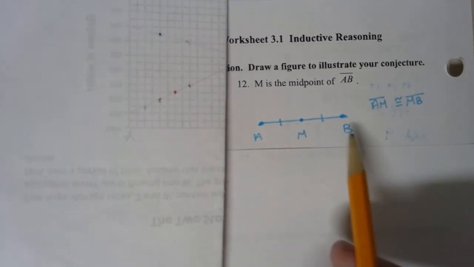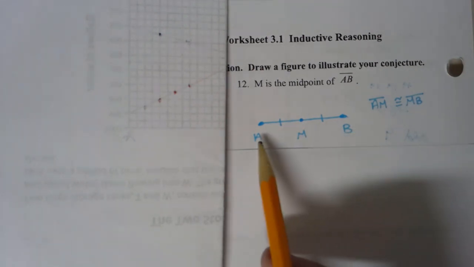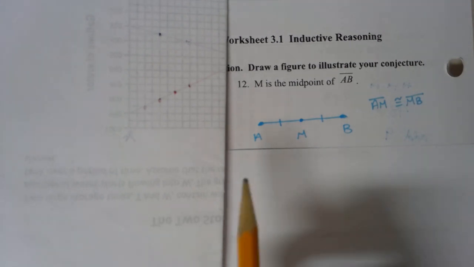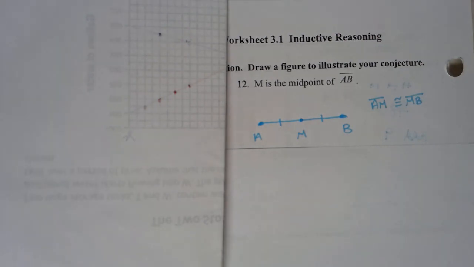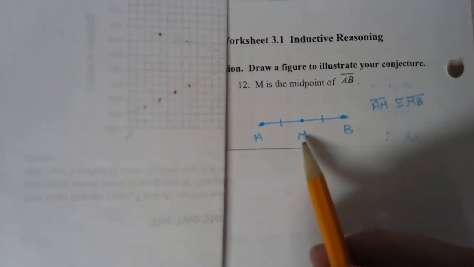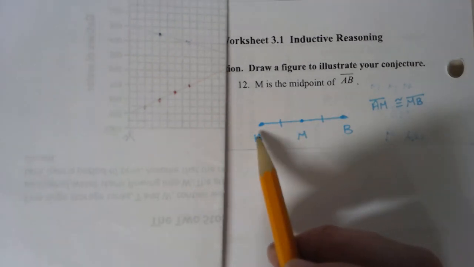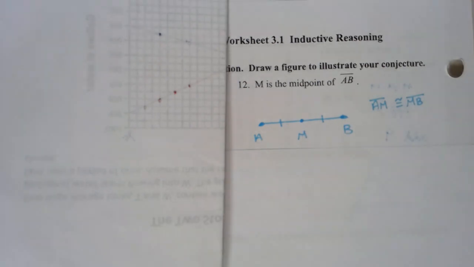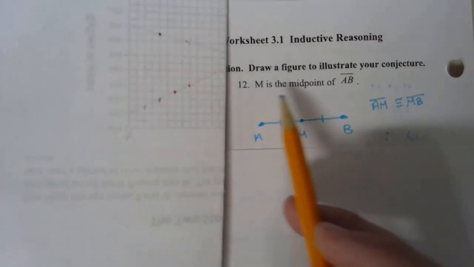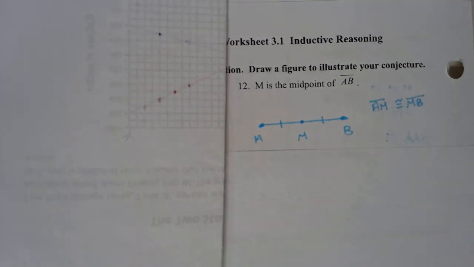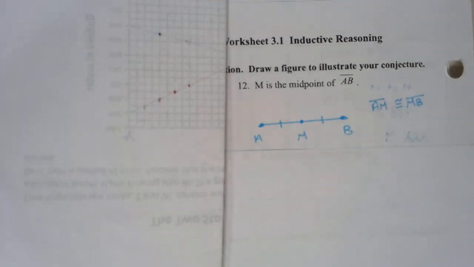So if I were to draw a picture of what this could look like, I have my segment right here, AB, listed by its endpoints, and then point M straight in the middle. Not only that, because I know that M is the midpoint of segment AB, I know that M splits AB into two equal pieces. These equal pieces will be segment AM and segment MB. So the conjecture that I could make based off the statement that M is the midpoint of segment AB is that I've got two smaller segments, AM and MB, that are congruent to one another. And I've also got my picture here to verify that statement.